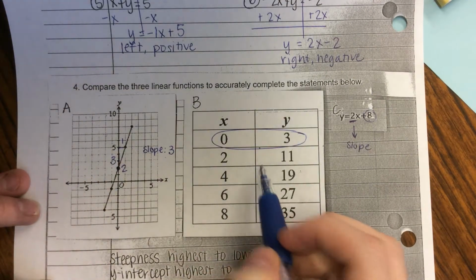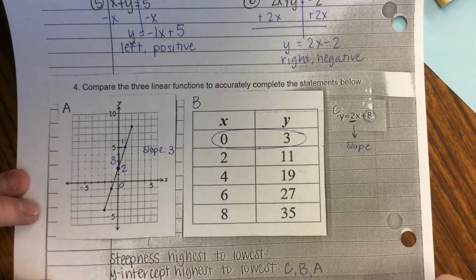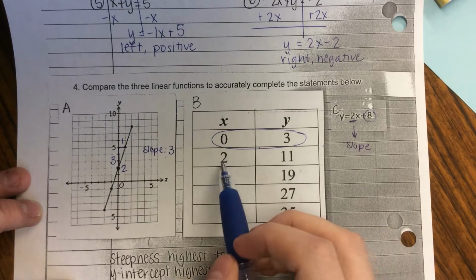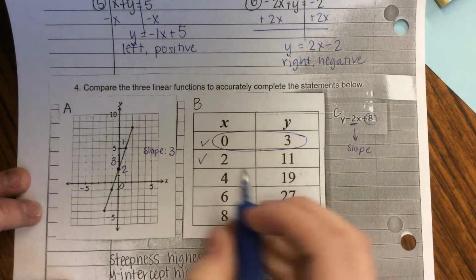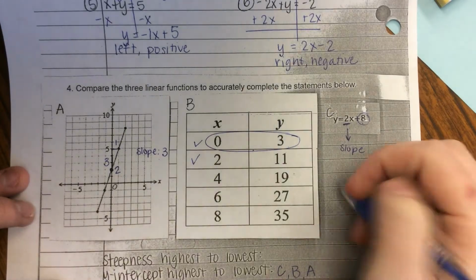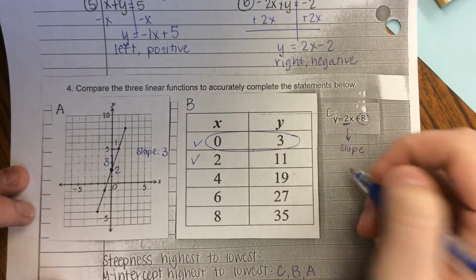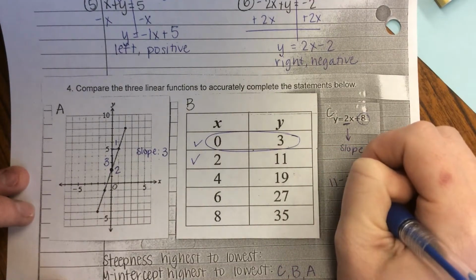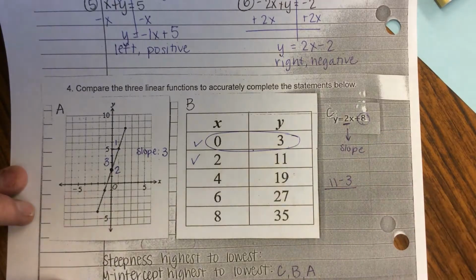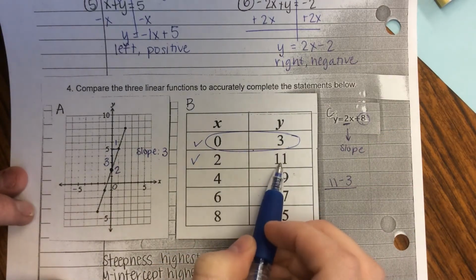And then for this guy, we're going to want to use our 2 points. So I'm going to pick 0, 3 and 2, 11, and I'm going to use those two. Remember, our y values go on top. So 11 minus 3 divided by, and then we have to pick, so we started with 11 here.